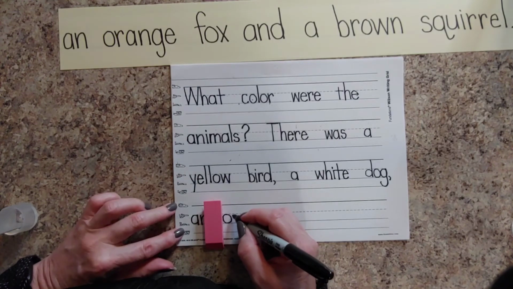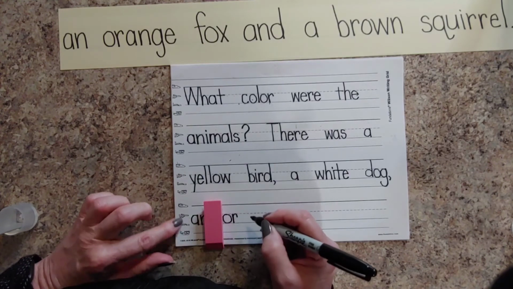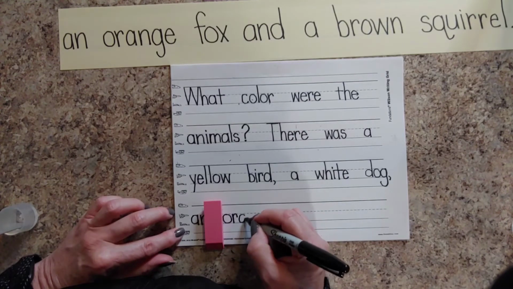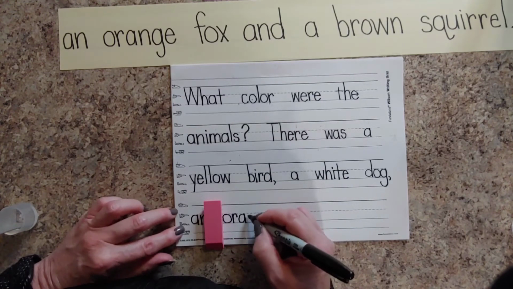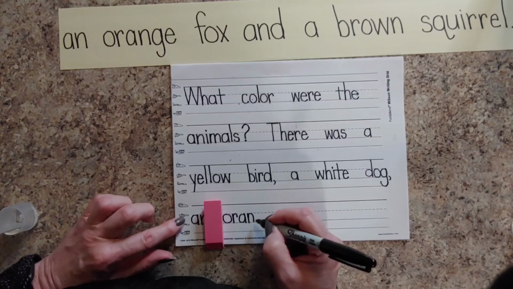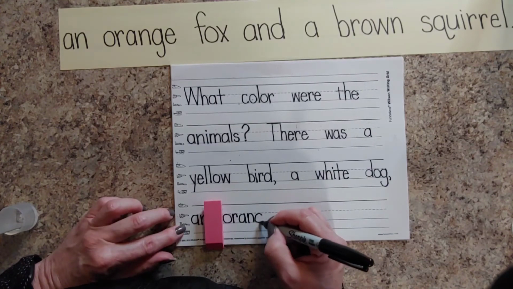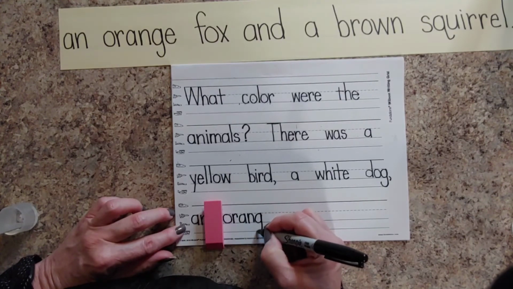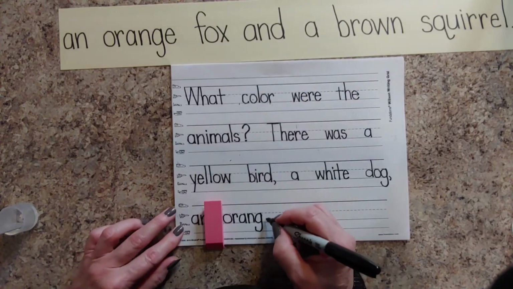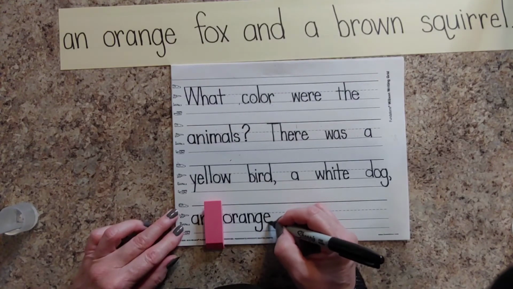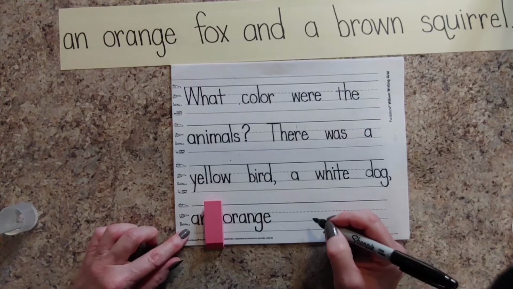O, plain line to grass line. R, plain line to grass line. A, plain line to grass line. N, plain line to grass line. G, plain line to worm line. And E, plain line to grass line.